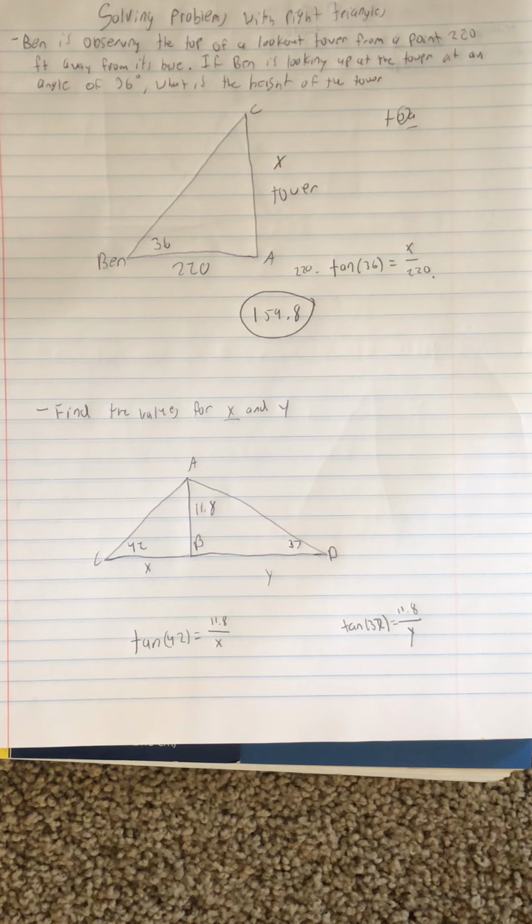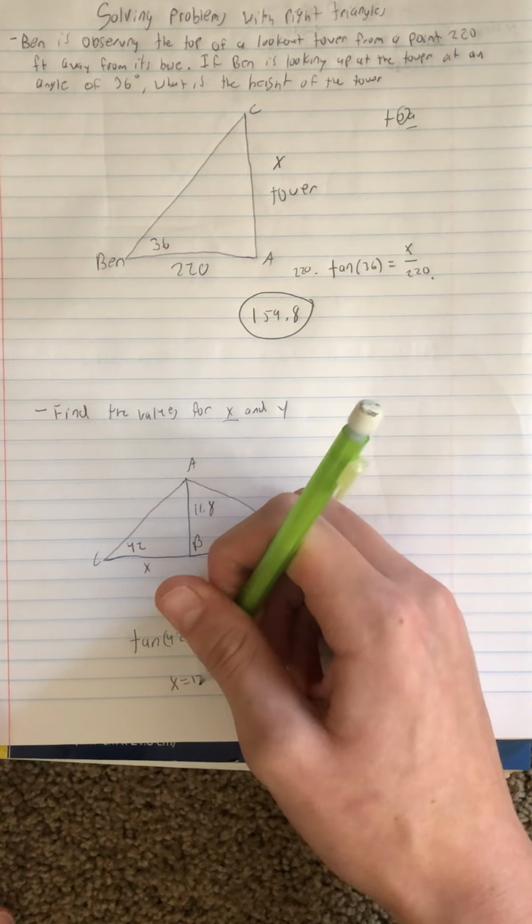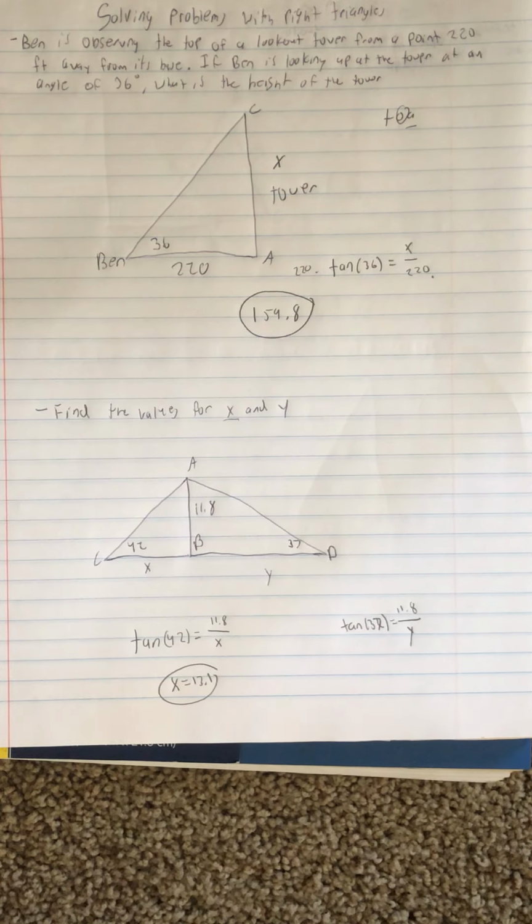We have tangent of 42 equals 11.8 over x. So for x, we're going to get an answer of 13.1. Once we solve that, plug the next one into our calculator. We have tangent of 37 equals 11.8 over y. And that is going to give us 15.7 rounded.